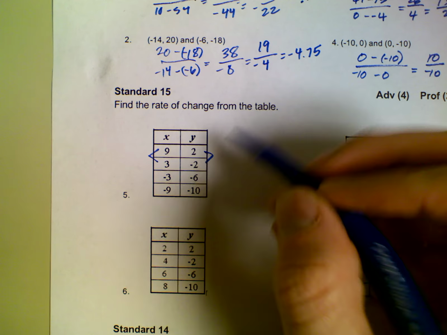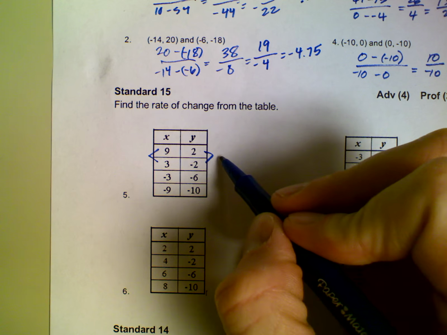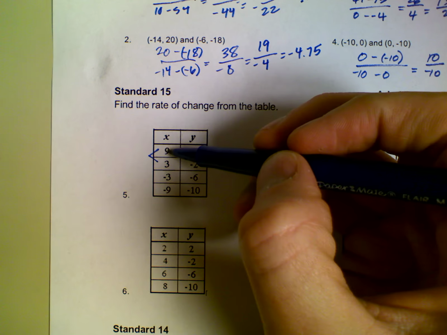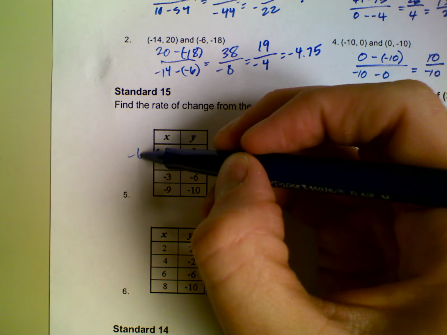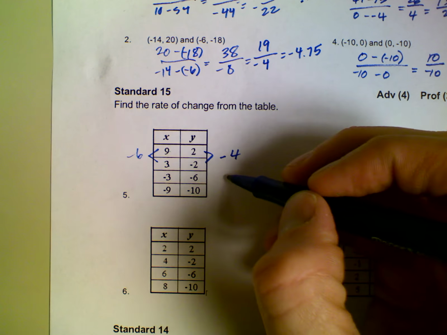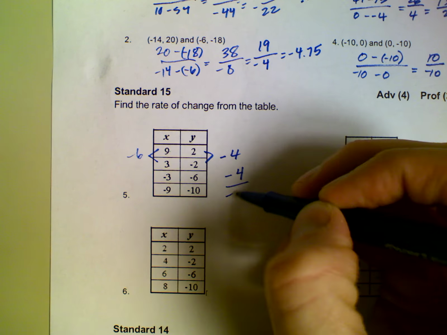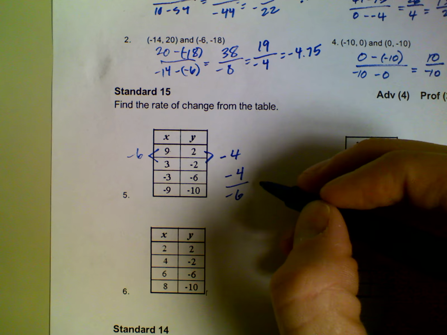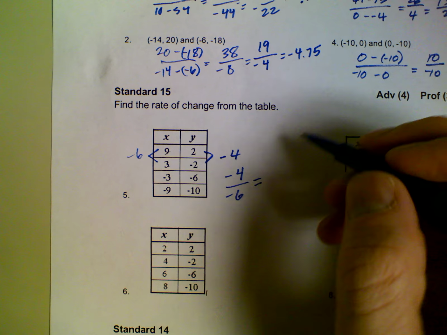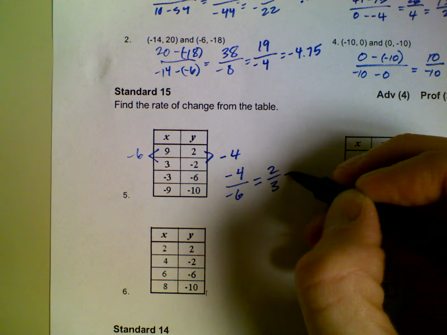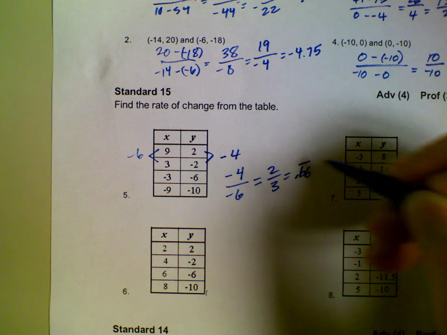From 2 to negative 2 is a decrease of 4. And from 9 to 3 is a decrease of 6. So find the difference and then divide. Put those y's on the top when you divide, or the second column if you're looking at it that way. Reduce this, it's 2/3 or 0.66 repeated.